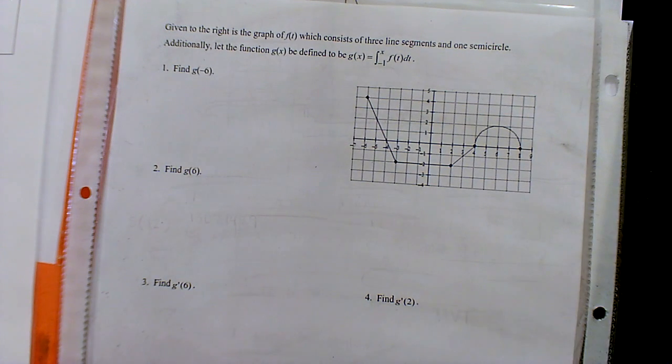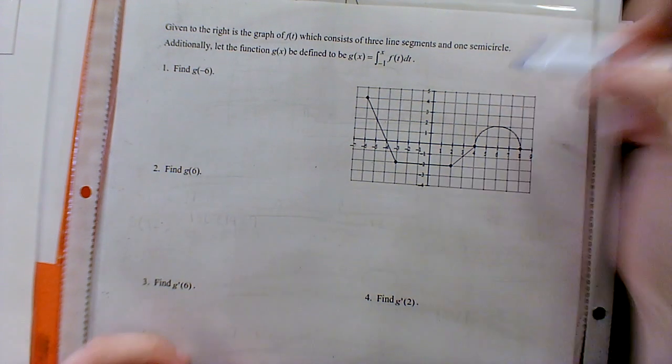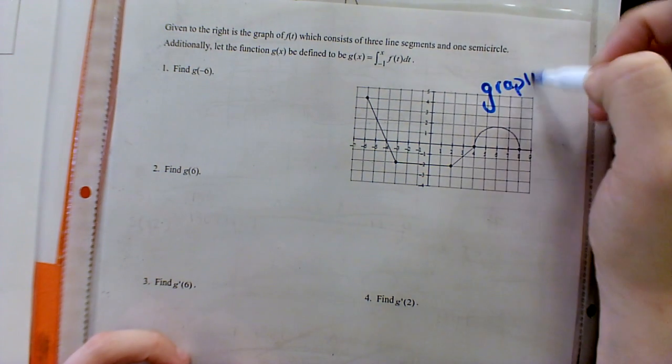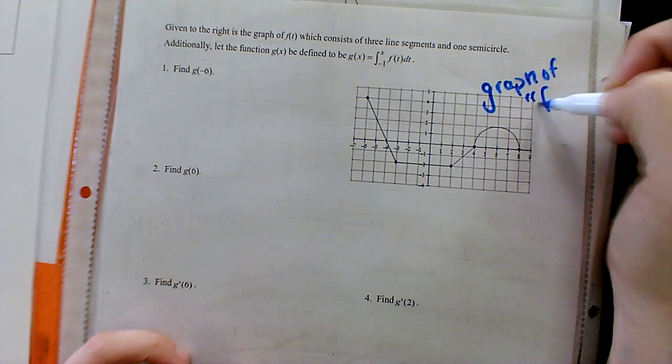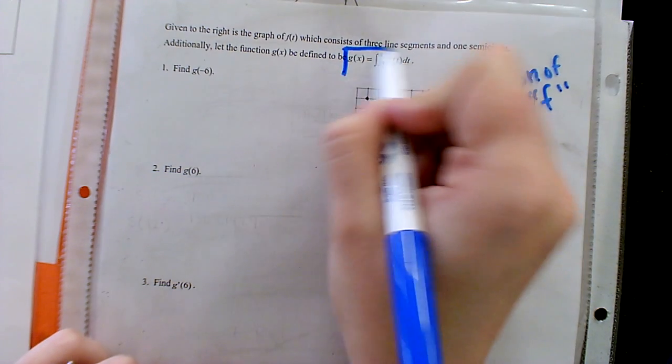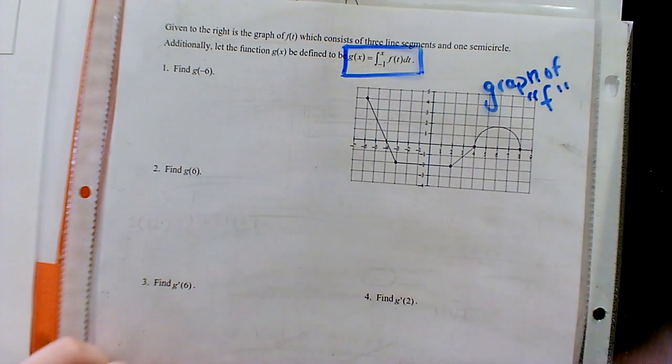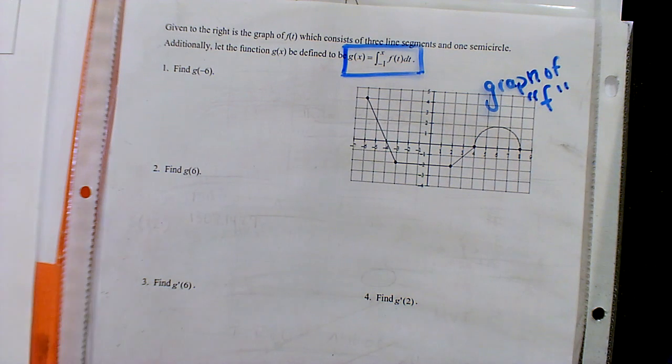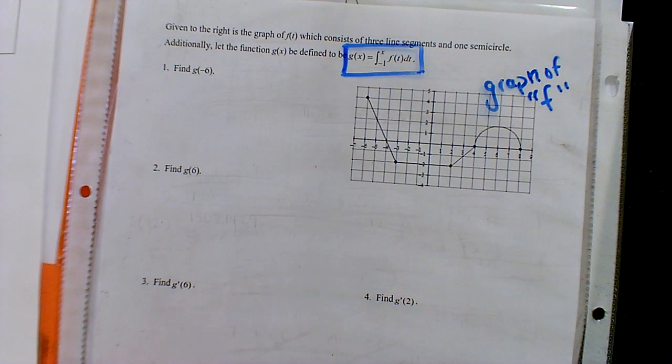Given to the right is the graph of f. Three line segments and a semicircle. Additionally, we have a g of x function defined as the area under this graph of f from -1 to some x value, whatever we want that to possibly be.